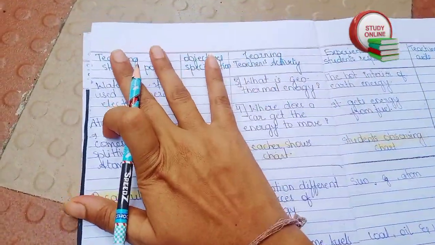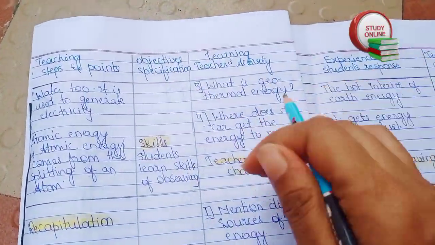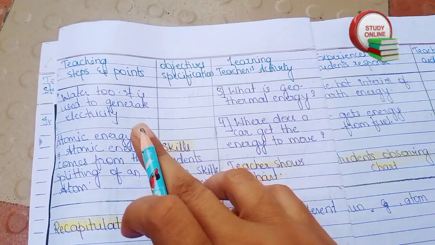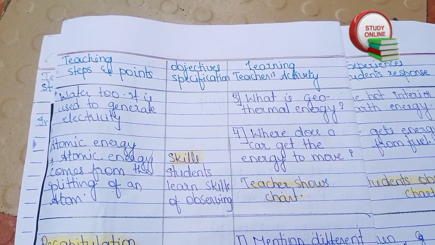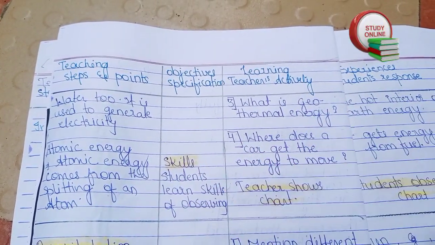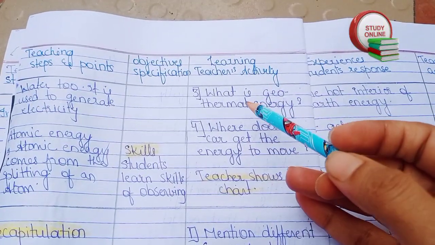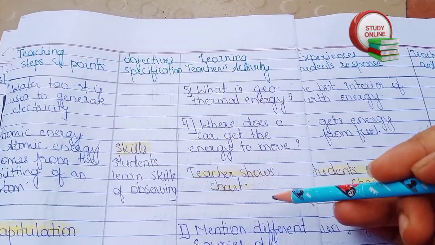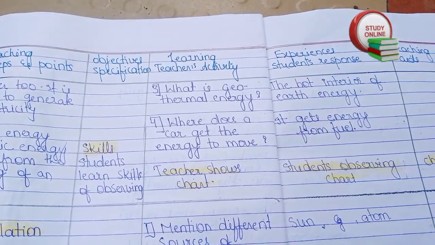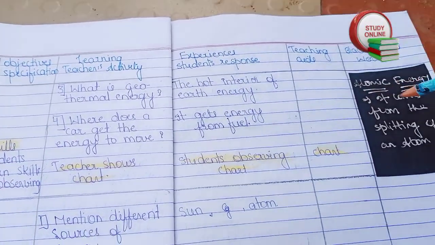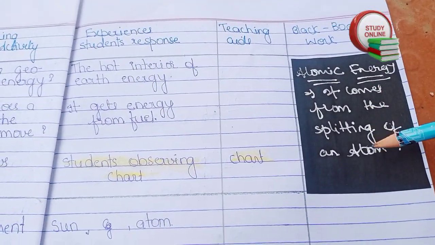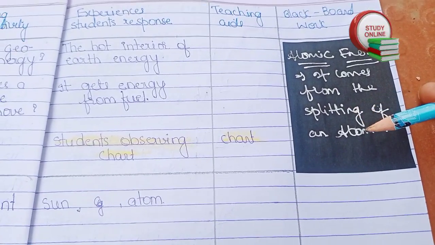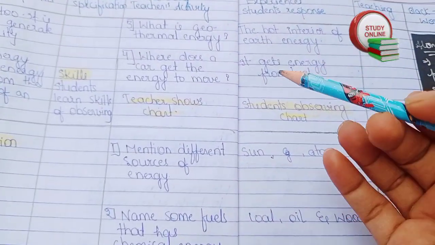Here is the rest of presentation 2. Here you can see the rest of our explanation, where we have to explain everything properly. Here you can see the rest of question number 3 and question number 4, and here are the answers that we expect from students. And here is the blackboard work. We have to write all things on the blackboard also.